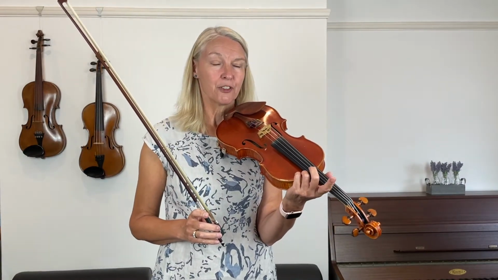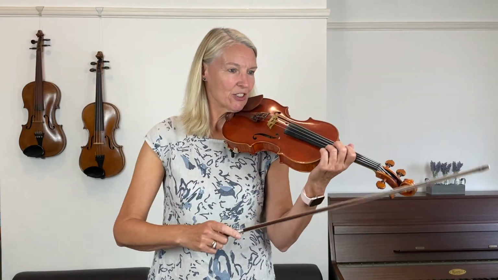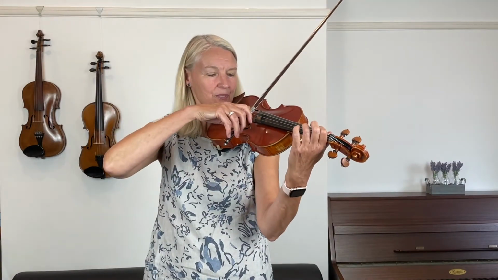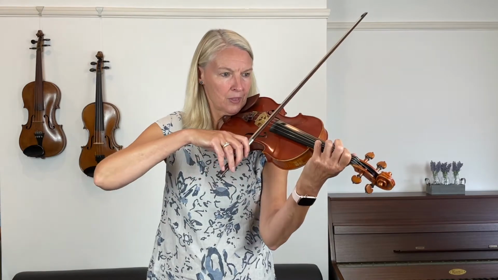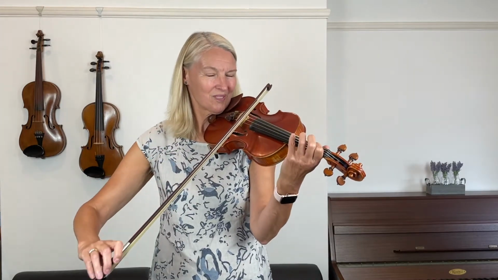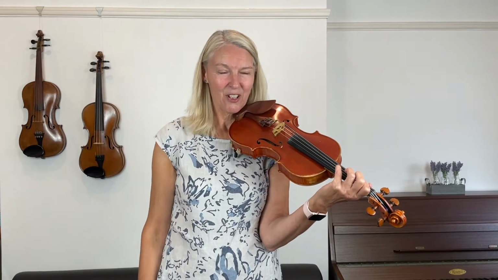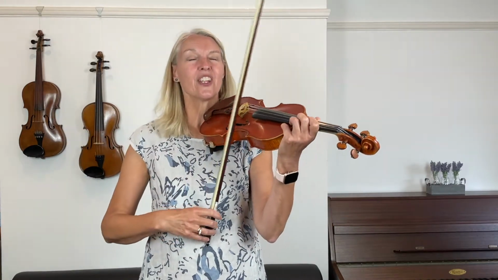So we're practicing a few more times, finger 1 to 4 on a D string, and this is bar 4 in our piece. And good job. Let's find bar 6 now, and let's play 2 fingers on the D string followed by 1 finger on the A string.